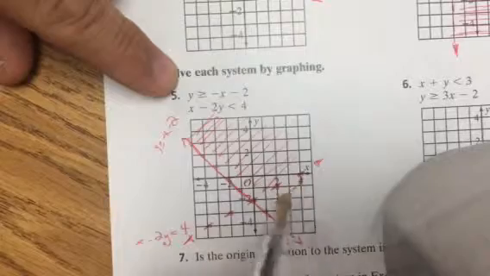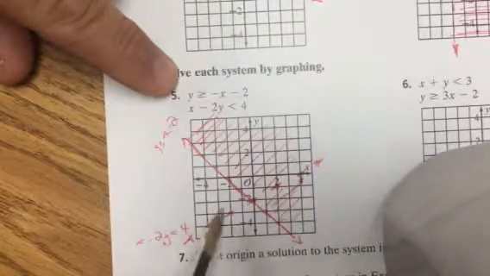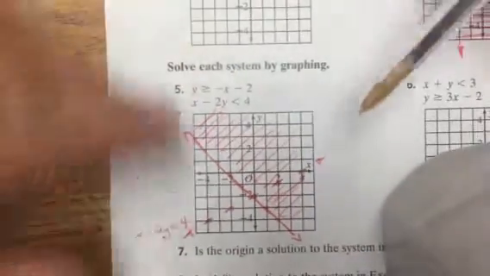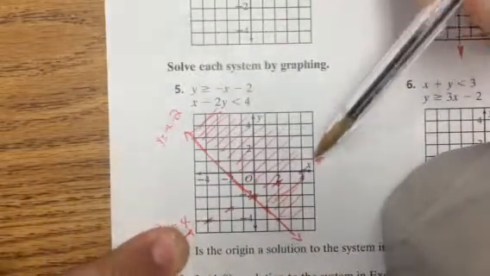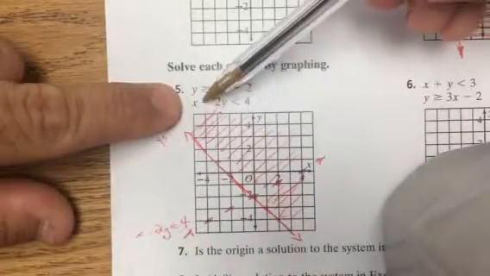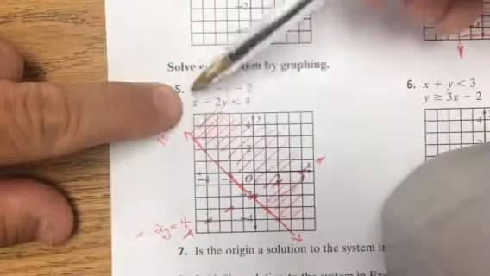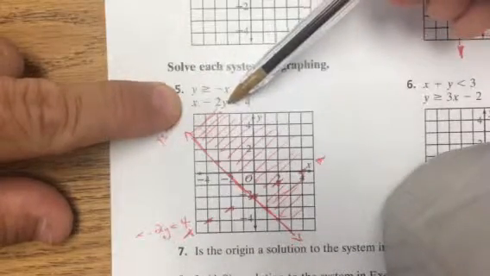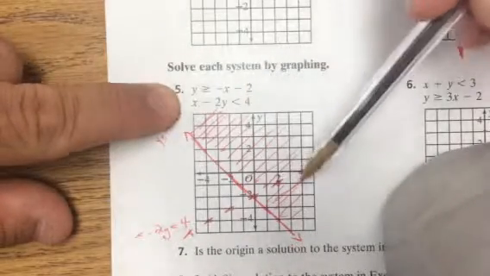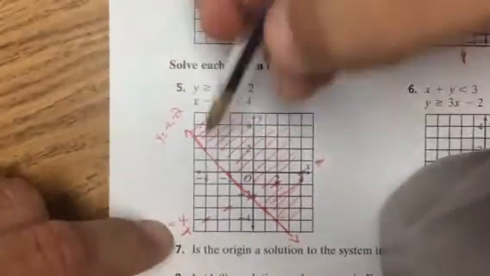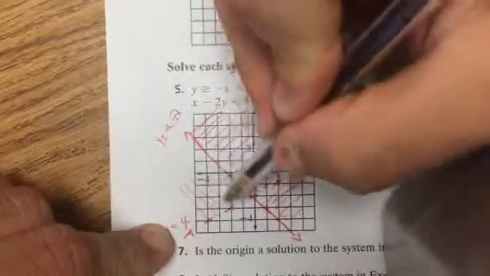Now, it's going to be weird because there's this other line here, and that's okay, because we're now going to see which way we should shade for this line. So let's plug 0 in for x and y. Well, that's going to be 0 minus 0, right? Is 0 less than 4? The answer is yes. So for this line, I'm going to shade again towards the origin.